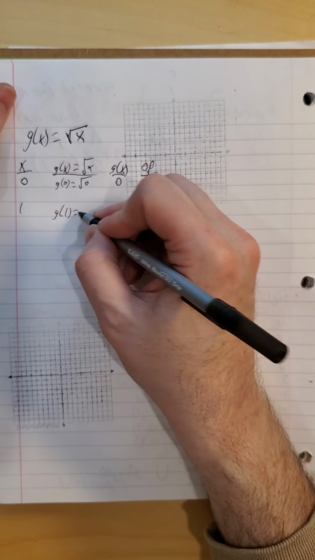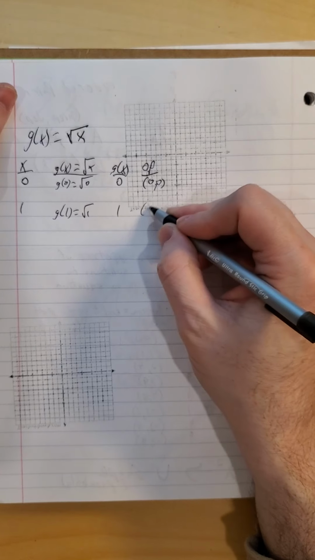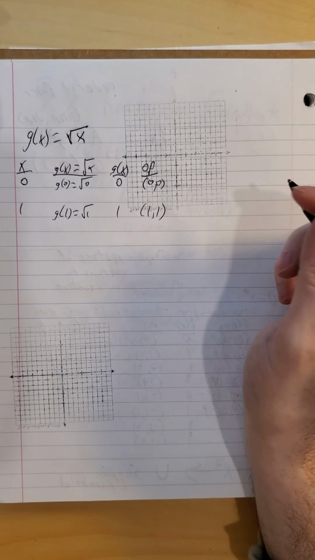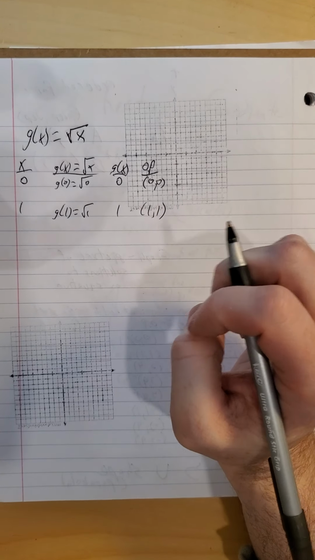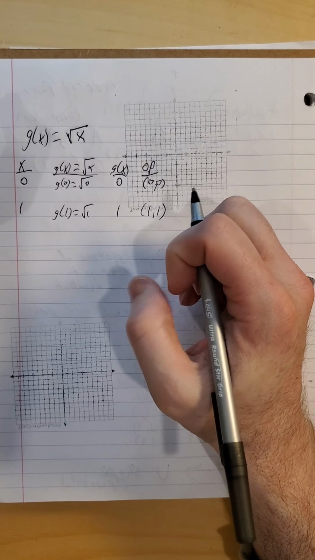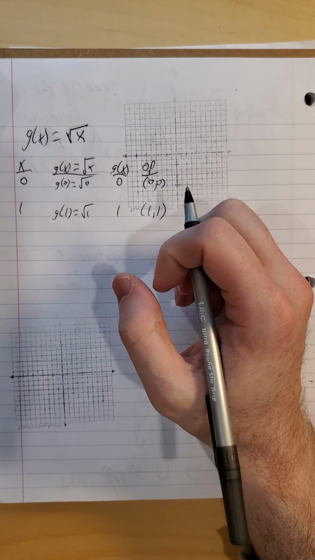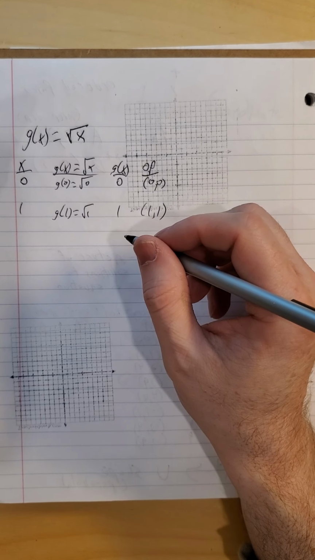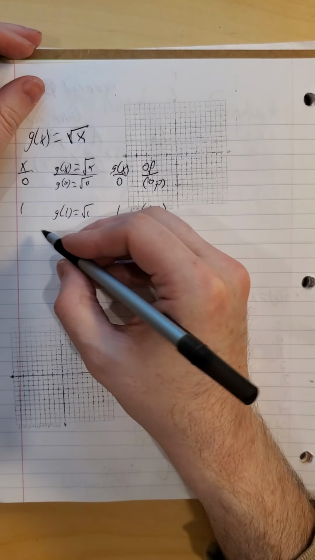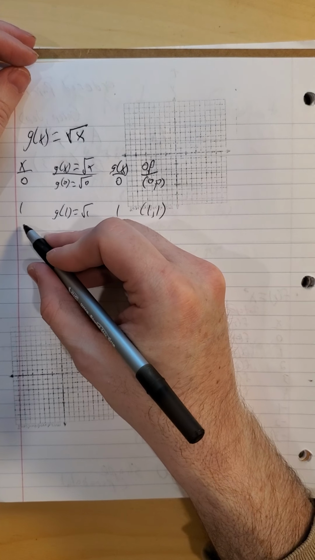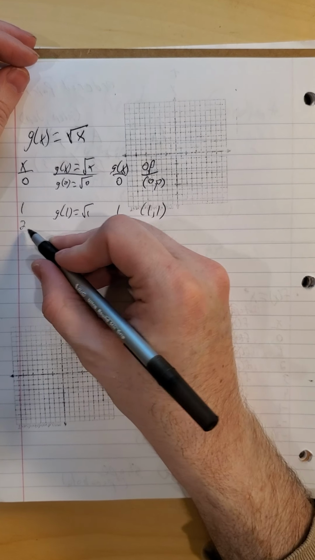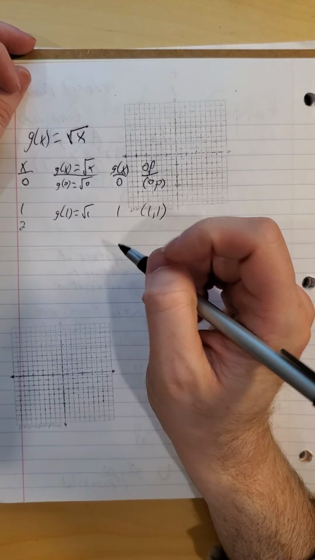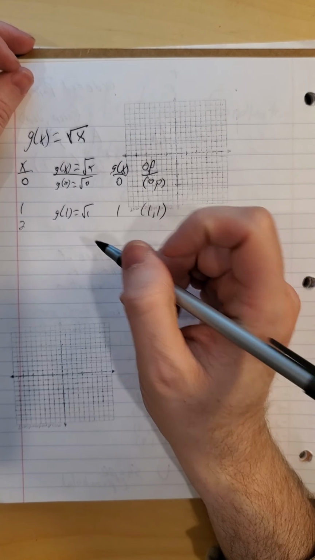Drawing out a 1, g of 1, square root of 1 is just a 1. So this one also goes through 1, 1. That's why you need a lot more points than you used to have when you were just graphing lines in your Math 95 or the equivalent you took elsewhere. Now, here's where we run into a little hiccup as far as wanting to work just with integers.